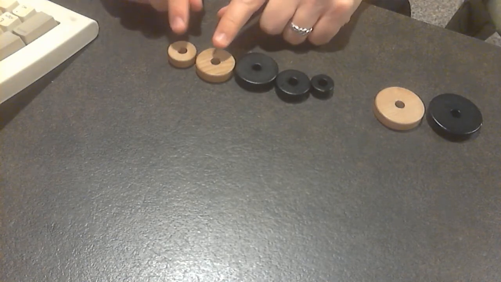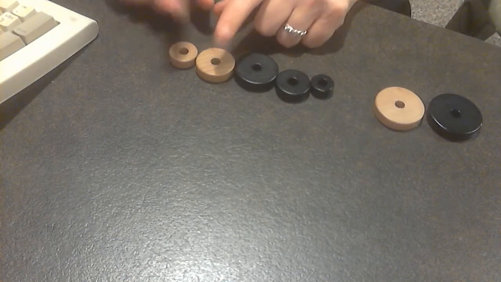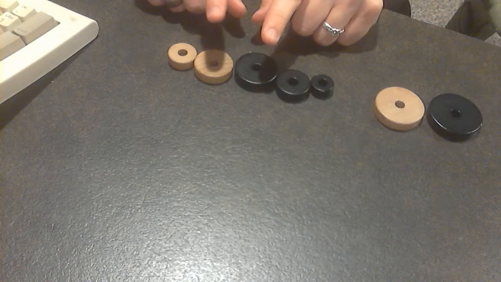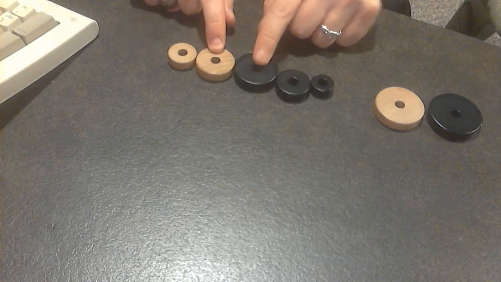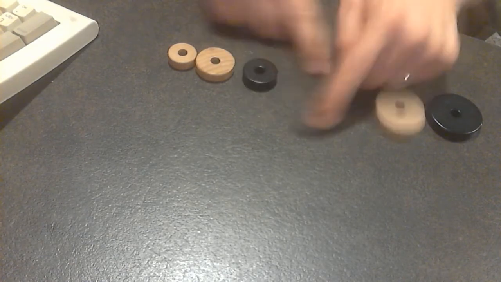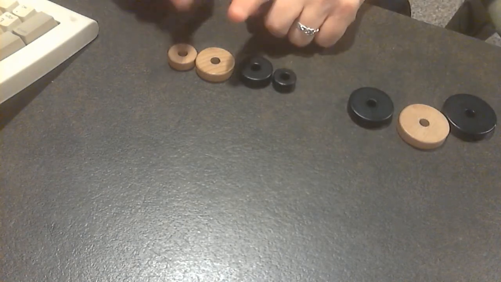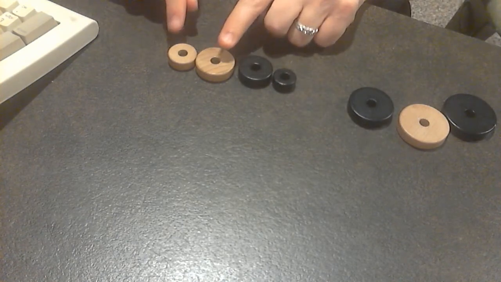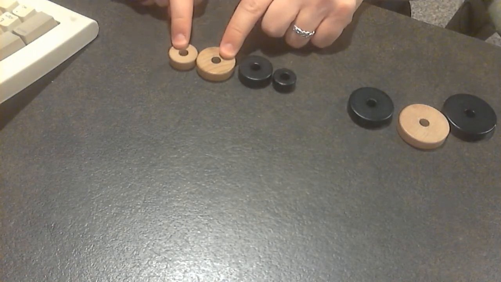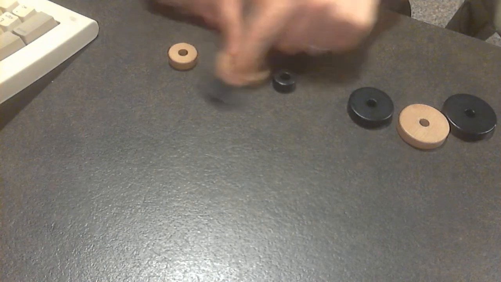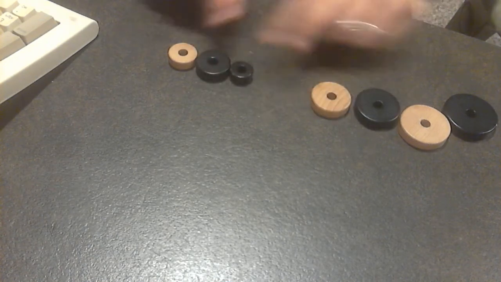So we had swapped something last iteration, so we have to keep going. This is fine. This is fine. This isn't fine. And this isn't fine. So we swapped some stuff last iteration, so we have to keep going. This isn't fine. Sorry, this is fine. This isn't. And this isn't. Keep going.